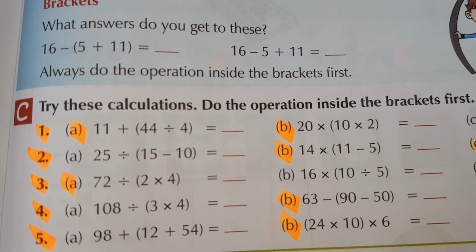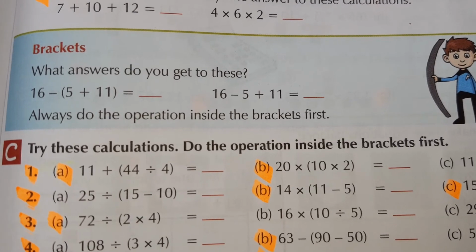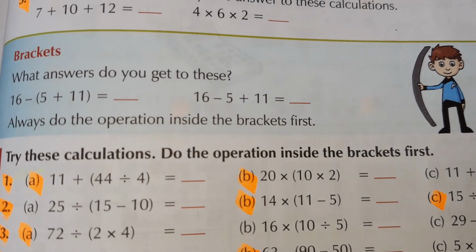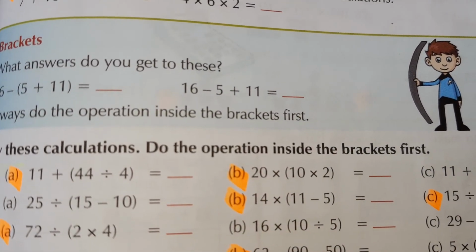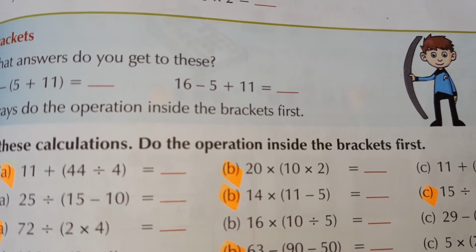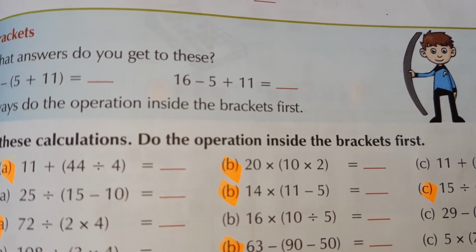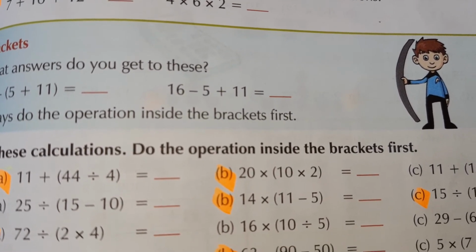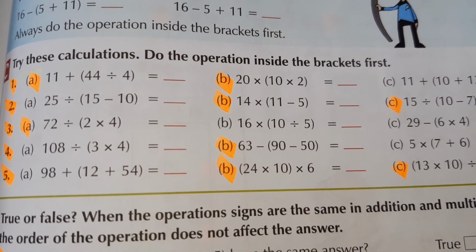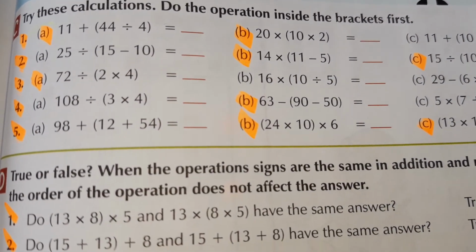Sorry, I'm calling out the wrong ones now. Let me see. Sorry, I'll start again. C1A is 22, B is 400, 2B is 84, C is 5, 3A is 9, 4B is 23, 5B is 1440, and 5C is 26. And then part D there, the answer was true.